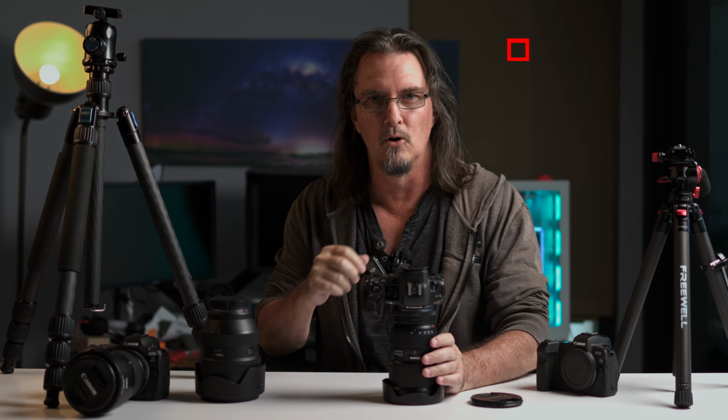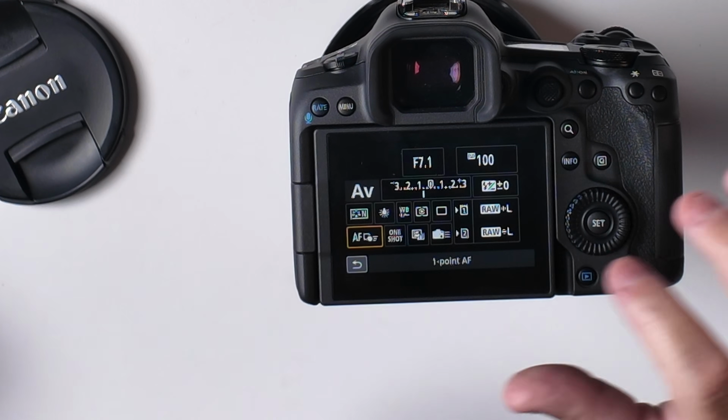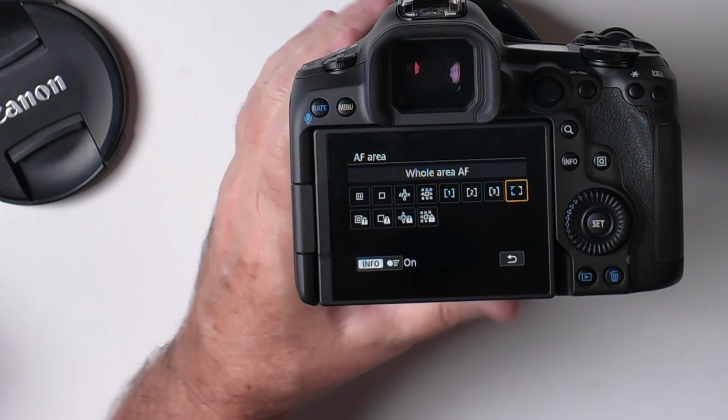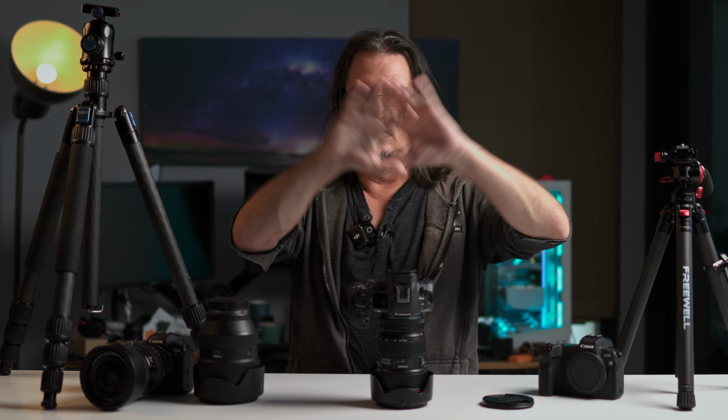The problem with this is if you don't realise that your camera is on spot focus and maybe it's up in the corner, you're trying to focus into the sky all the time instead of the middle of frame. So my recommendation is to use something like whole area AF. This means the camera is going to look at the entire scene and it's going to make the decision what it thinks you want to be focusing on. Now, it's not always perfect, and this is why we can then go to the other focus modes if it is getting excited by the wrong subject. But for me, it's a good idea just to start out in that whole area autofocus.